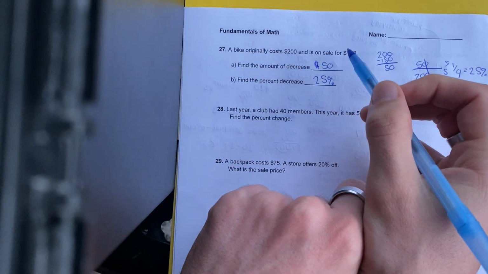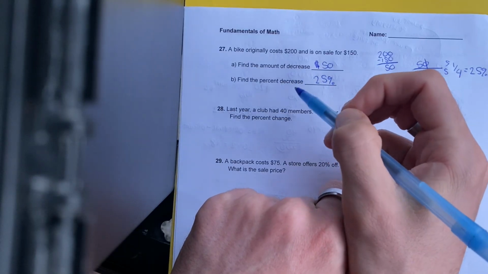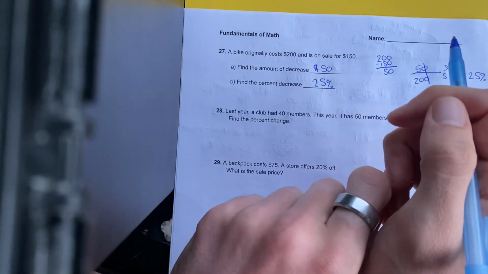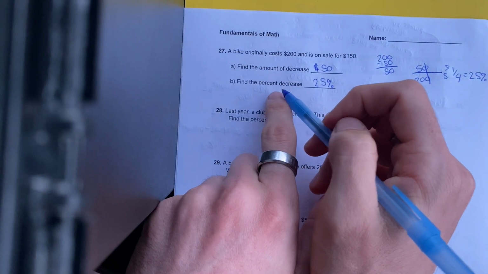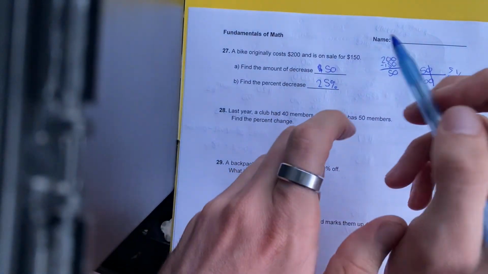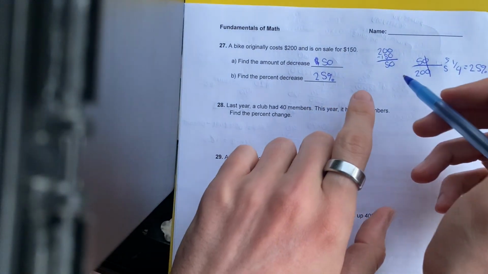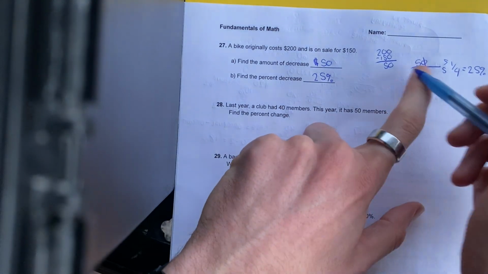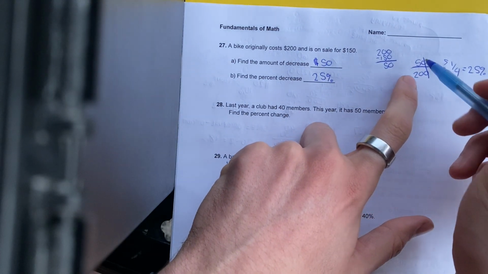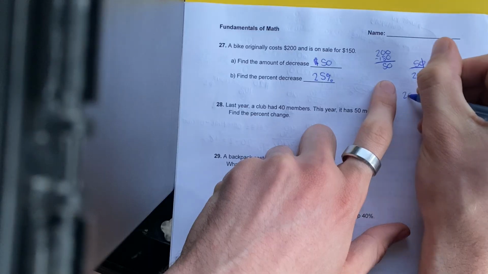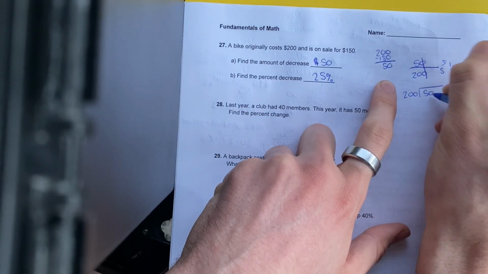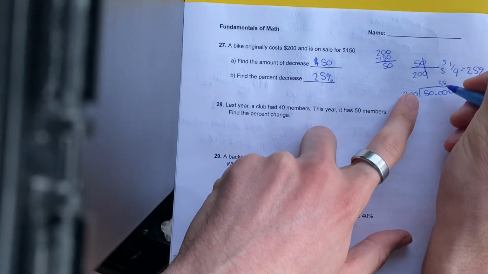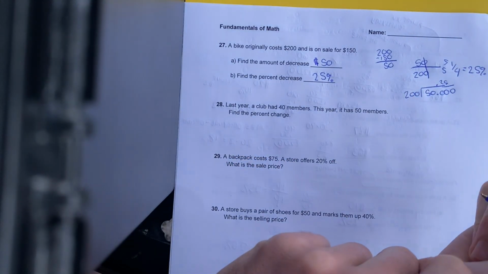So it costs this, and then we have less. So what is the amount of decrease or the amount of change? It's 50. We just subtract and see how much did it decrease. Then the percent of decrease, same thing as saying percent change, which we did on the previous pages. Amount of change goes on top, original amount at the bottom. You just work it down to a small enough fraction, or you could just do that right there if you want to do 200 into 50, and then eventually you would get 25 as you kept going.